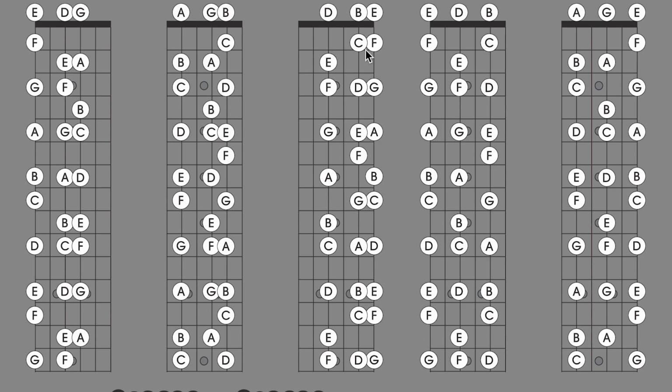In this next example, we have yet again another change. None of these are actually the same, because here we have minor seventh, minor third, here we have minor seventh, ninth, and then here we have major sixth and a ninth. So the combinations on all of these are going to be different.